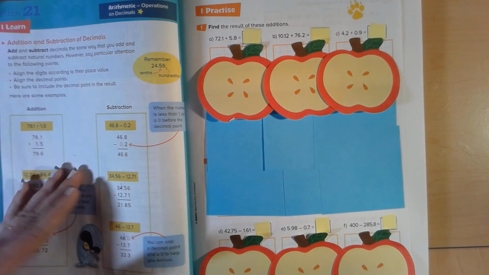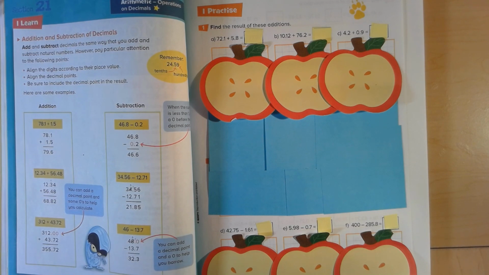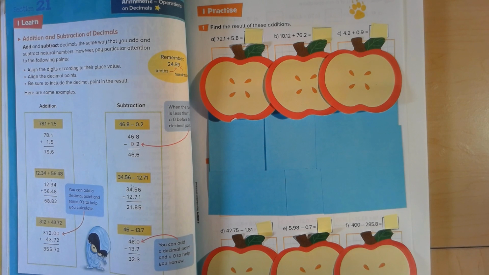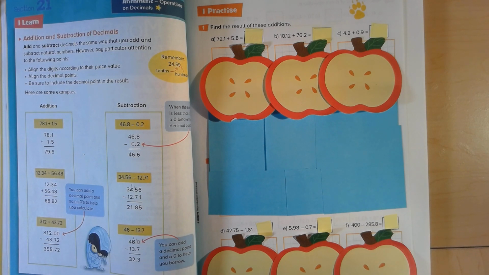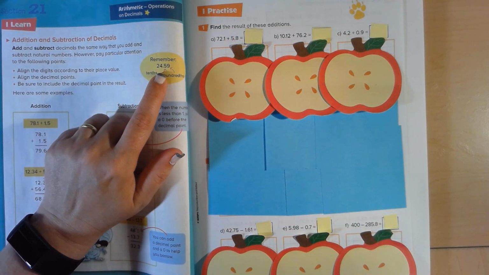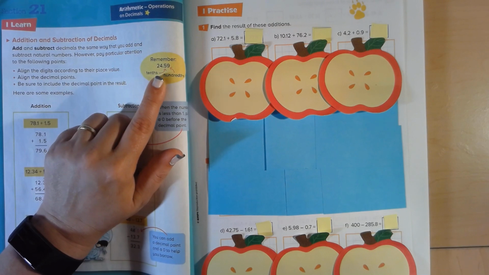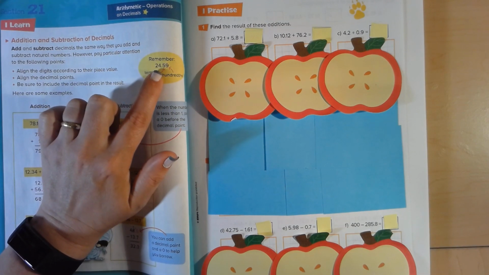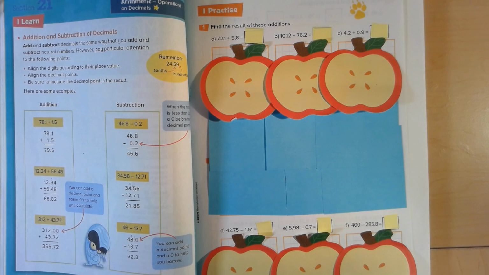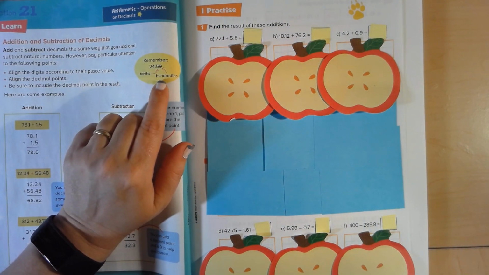So remember, if I have the number 1 and I divide it into 10 equal parts, then I can shade in 1/10, 2/10, 3/10, 4/10, 5/10, 6/10, 7/10, 8/10, 9/10, and as soon as I color in 10/10, it becomes one whole. So here I have 59 hundredths.